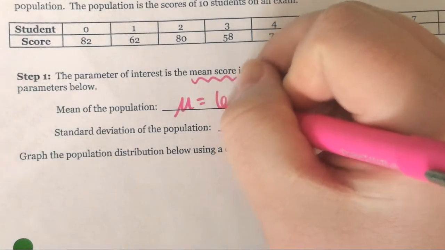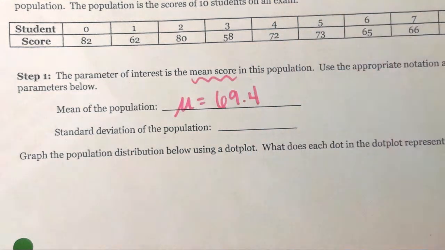I agree. Sounds like our average. Now, 69.4 sounds bad, but if you look at the scores above, 82, 62, 58, there's a 65, a 66, we're really not that surprised.